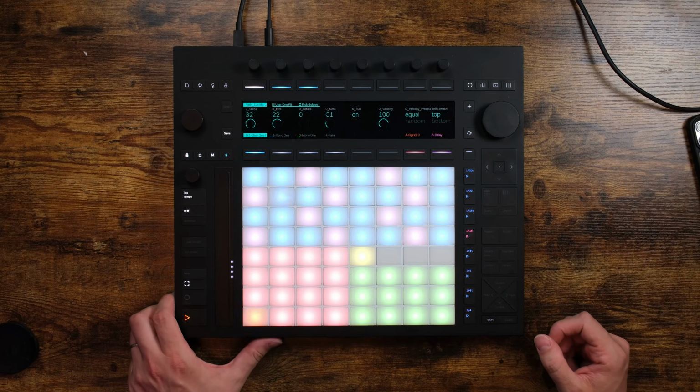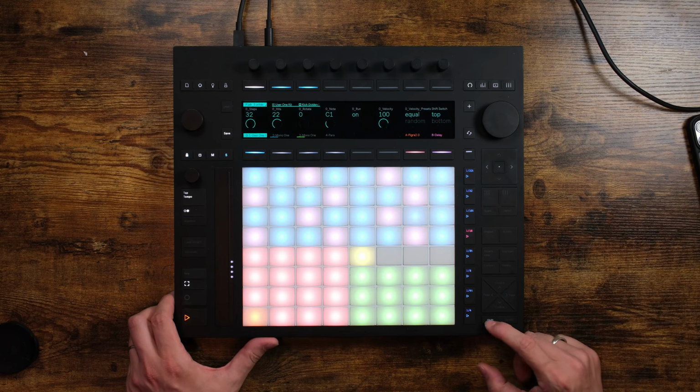Now we have quite a syncopated pattern. Let's hear that. Let's turn down the hits a little bit.